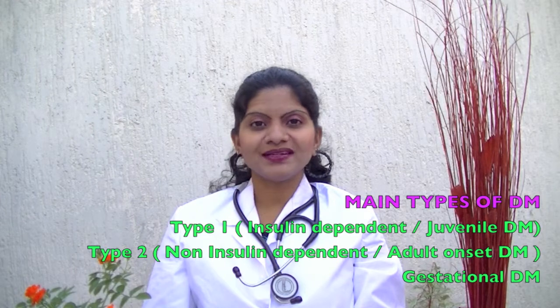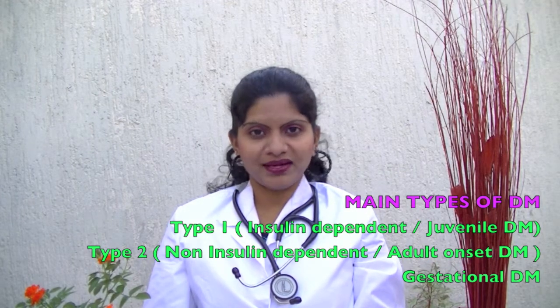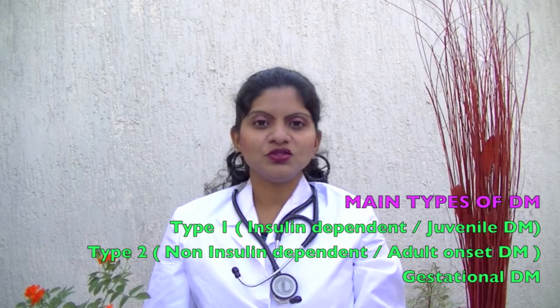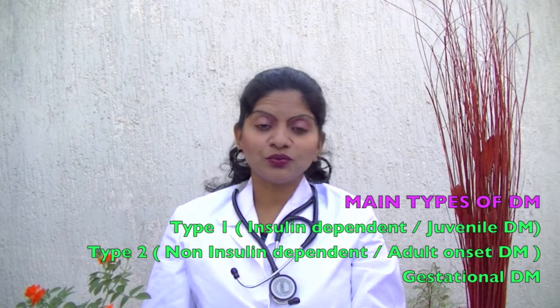Coming to type 1 diabetes mellitus, this is also known as insulin dependent diabetes or juvenile diabetes, and this results from the body's failure to produce insulin and currently requires the person to inject insulin. This is characterized by the loss of insulin producing beta cells of the islets of Langerhans of the pancreas, which leads to insulin deficiency.